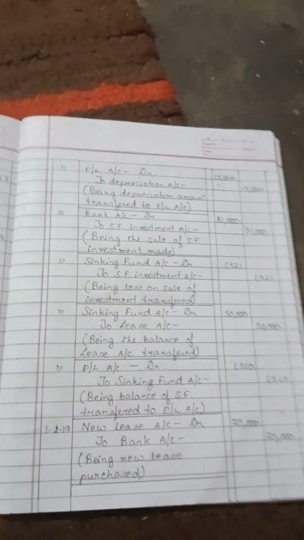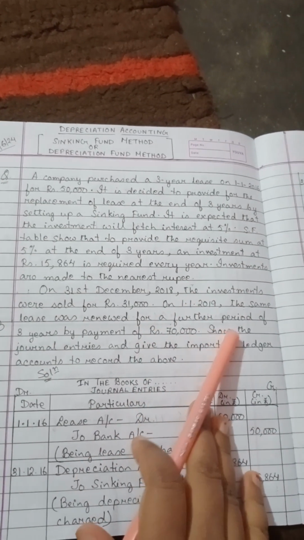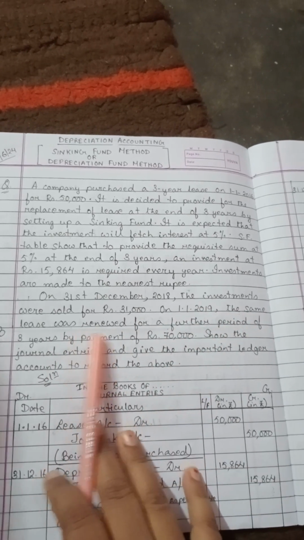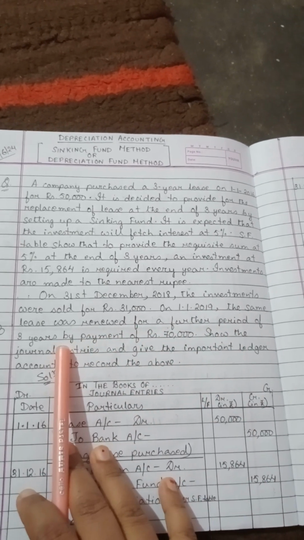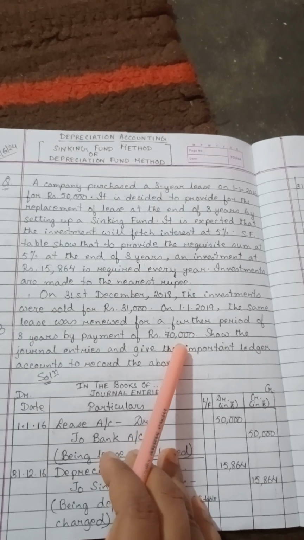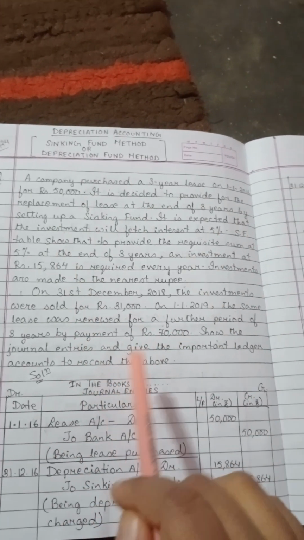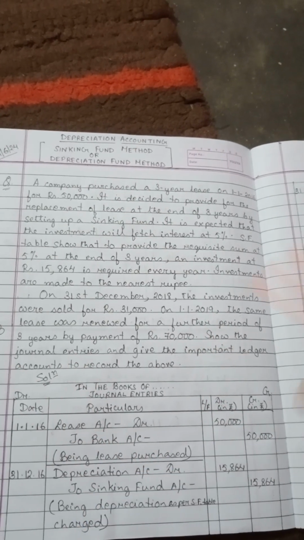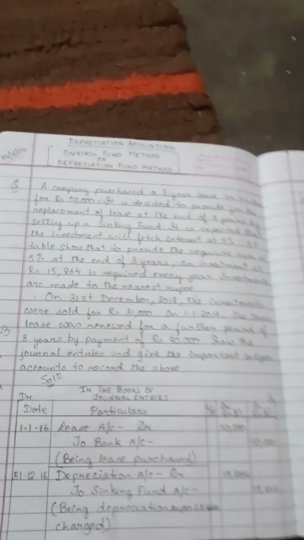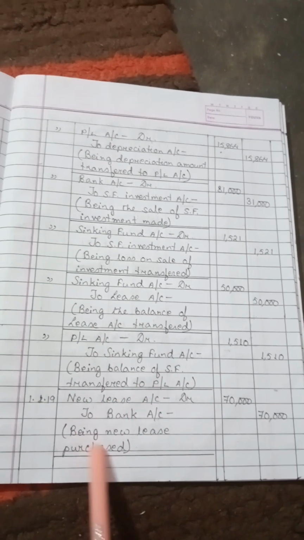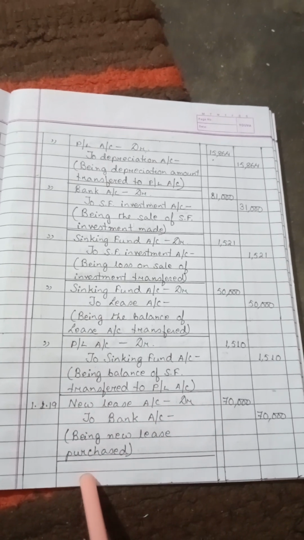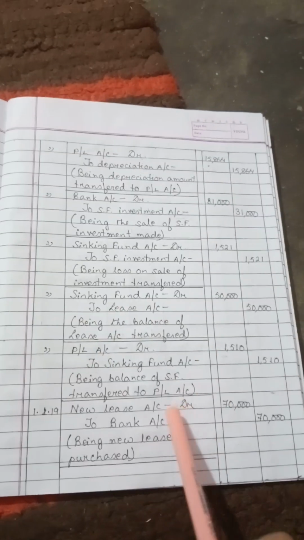So here you see it is very clearly mentioned that the same lease was renewed for a further period of 3 years by payment of rupees 70,000. Means there is a purchase of new lease on 1/1/2019 for another 3 years. So the last entry will be new lease account debited to bank account.